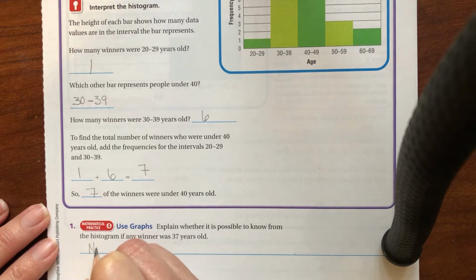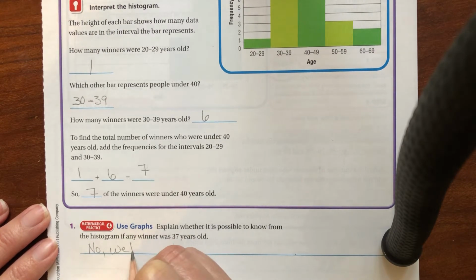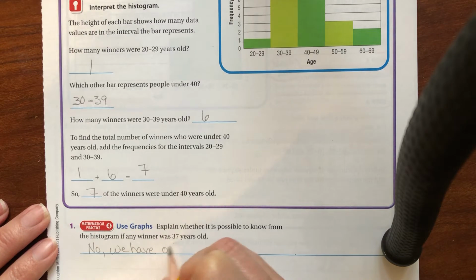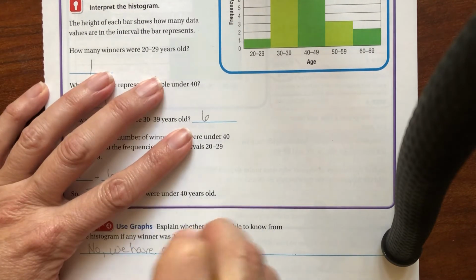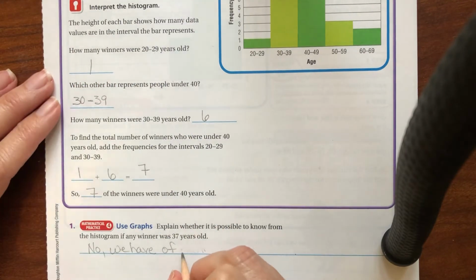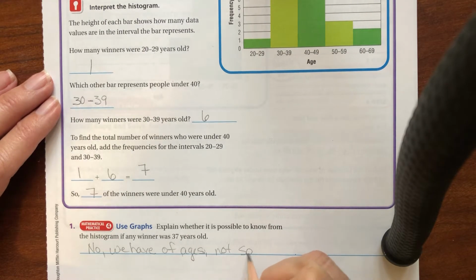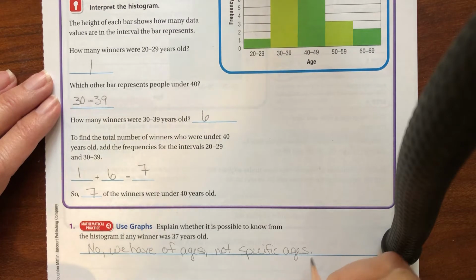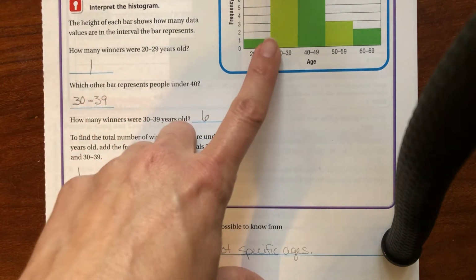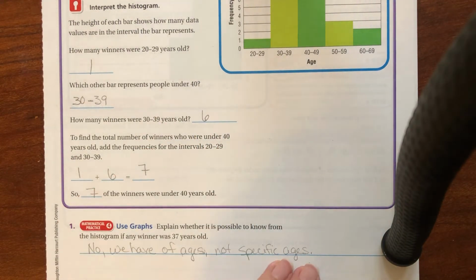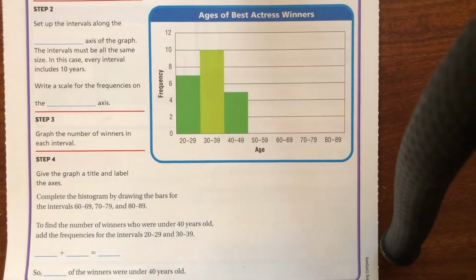So no, we have a range of ages, not specific ages. So we'd have to have a graph for every single age, which isn't practical. That would take more time and space.